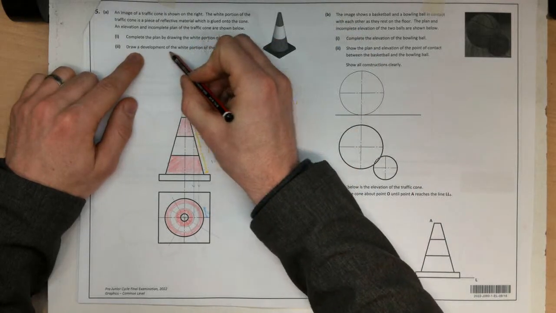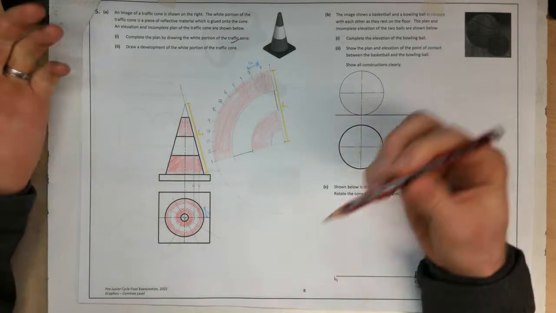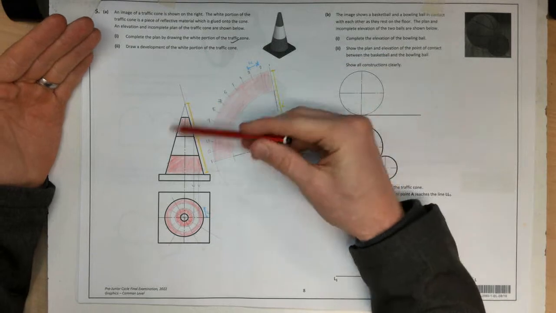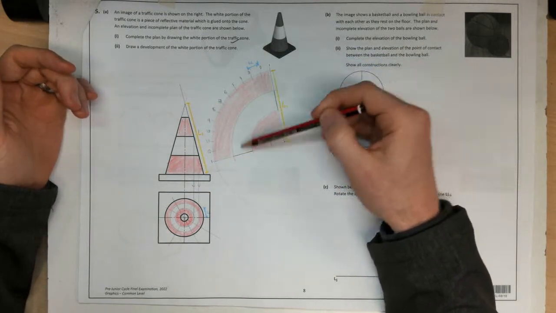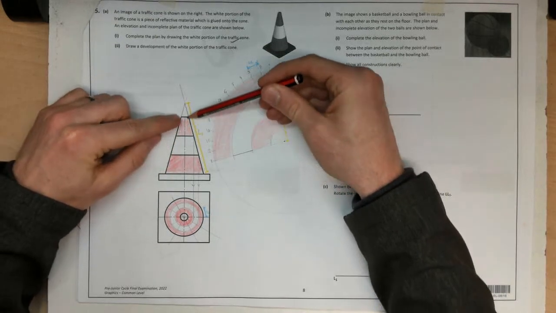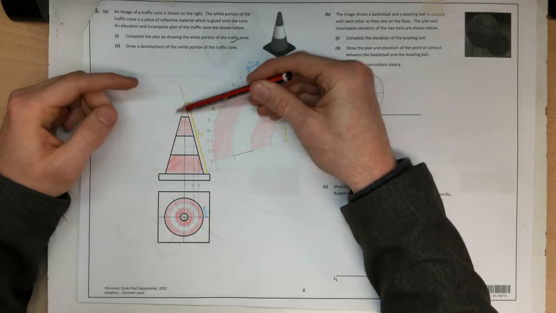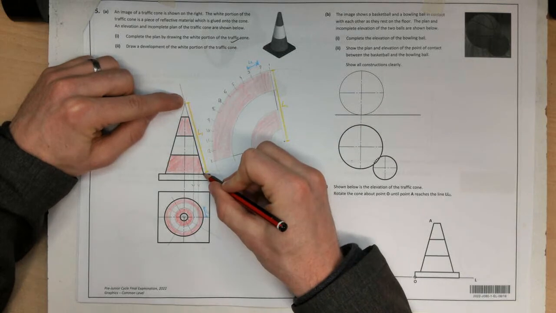Then they wanted us to draw a development of the white portion of the traffic cone. Okay, so what I said to you was, if we just deal with drawing a full development of the cone shape, then we'll be able to find that white portion. So what we did was we extended up the extreme elements here of our cone to find the actual overall cone shape. Then I got that distance L1.